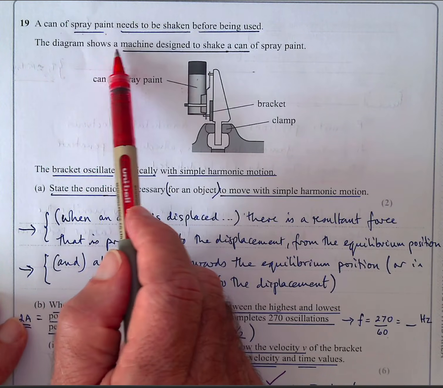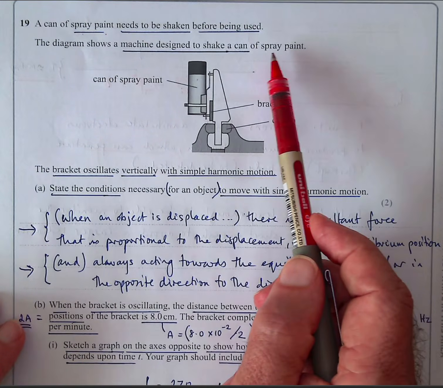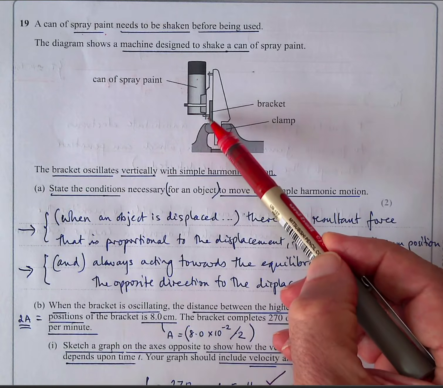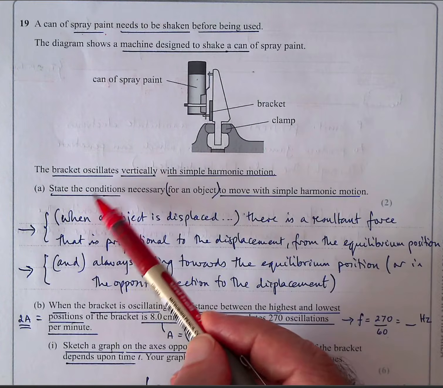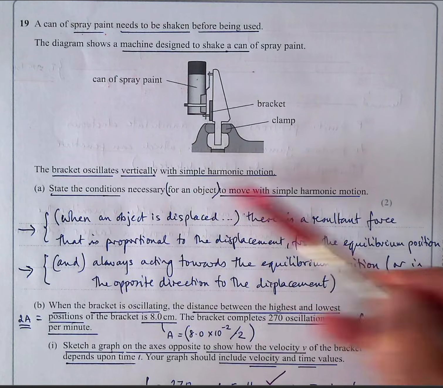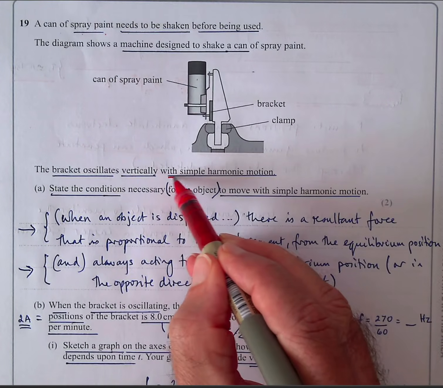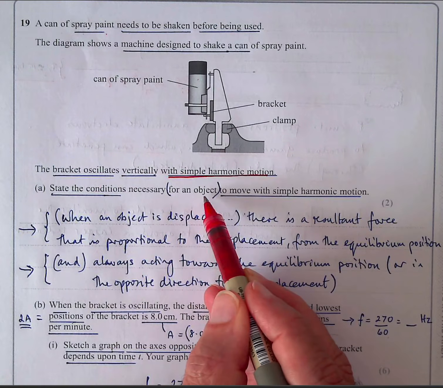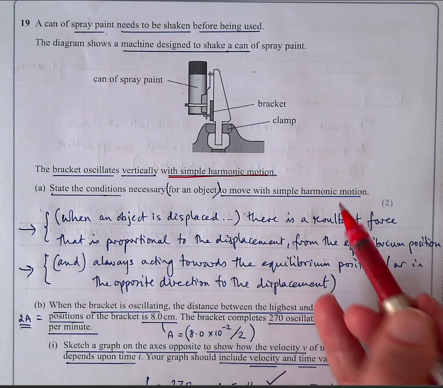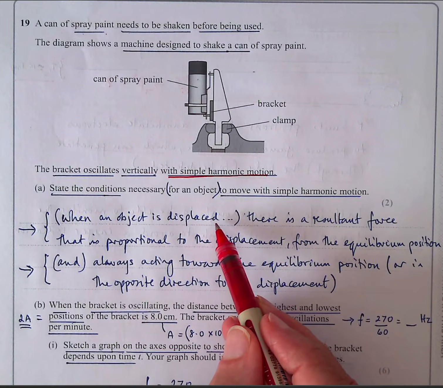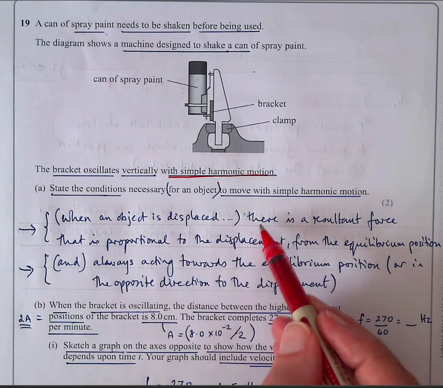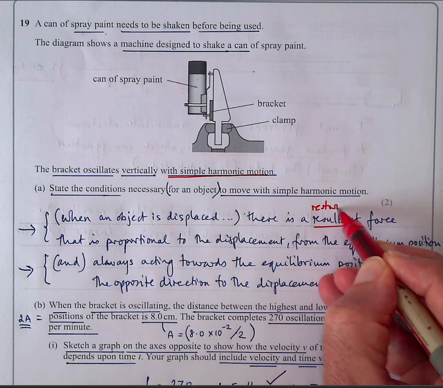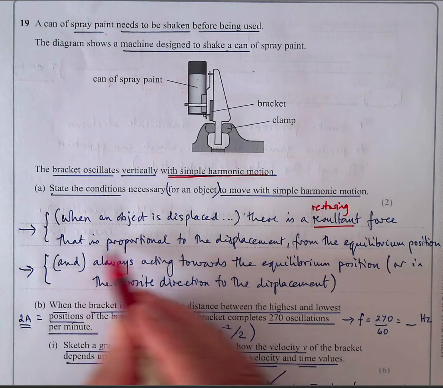The diagram shows a machine designed to shake a can of spray paint. Okay, so the bracket oscillates. So the bracket here is shaking, oscillates vertically up and down with simple harmonic motion. So basically this question is about simple harmonic motion. State the conditions necessary for any object to move with simple harmonic motion. Well, when an object is displaced, you know that there must be a restoring force, a restoring resultant force that is proportional to the displacement.